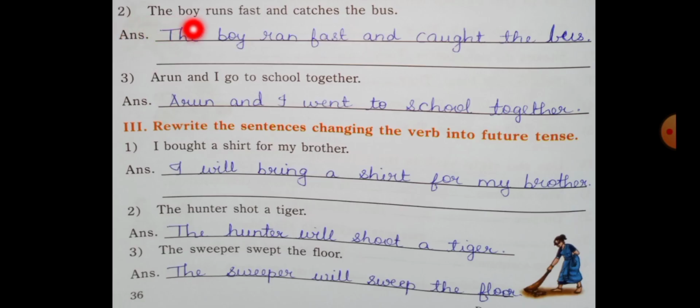Second, the boy runs fast and catches the bus. Answer, the boy runs will become ran. The past of run is ran. So the boy ran fast and the past form of catch is caught. So the boy ran fast and caught the bus. Third, Arun and I go to school together. Answer, Arun and I go will become went. Arun and I went to school together.